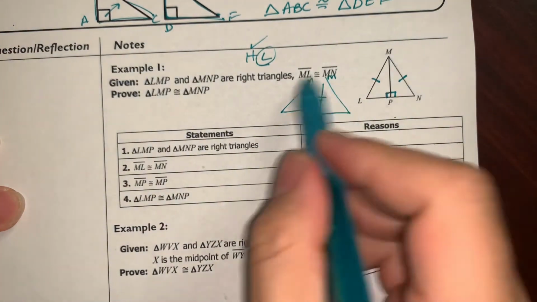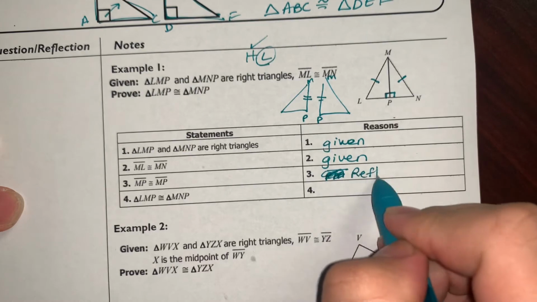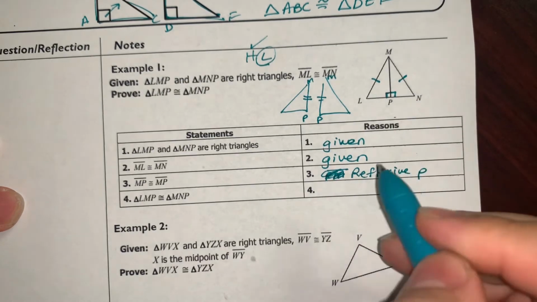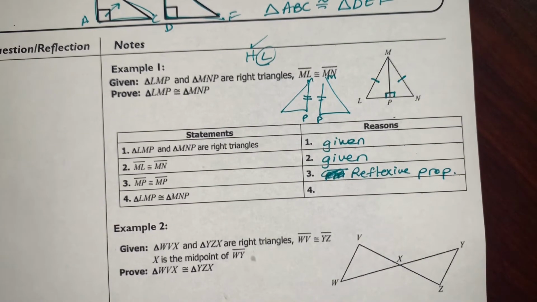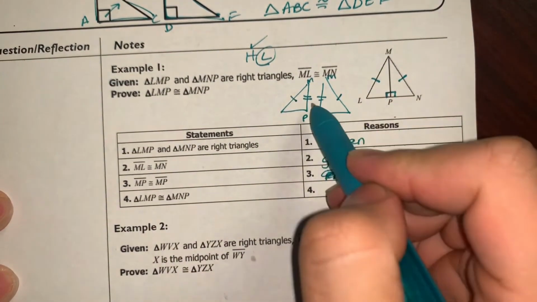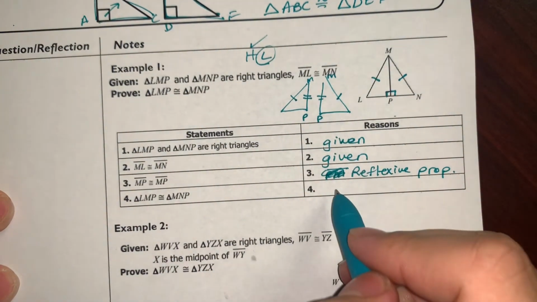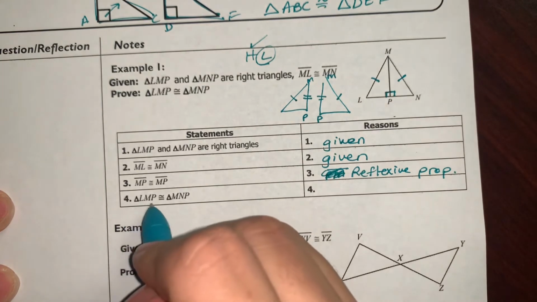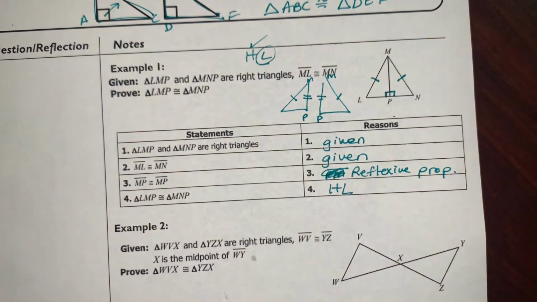And hopefully you remember from the previous sections that that is a property of the reflexive property. So right there, we have a hypotenuse and a leg that's congruent. Then we can go ahead and say that triangle LMP is congruent to triangle MNP by the HL theorem.